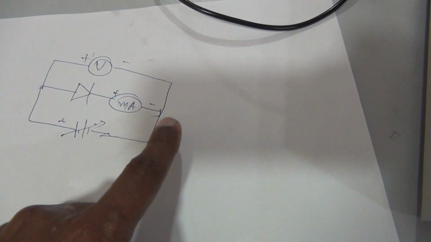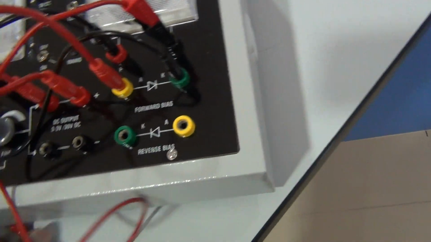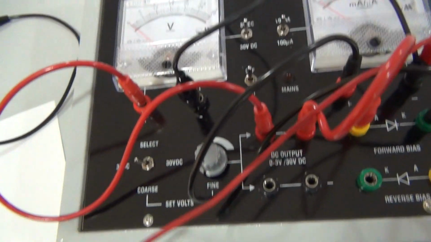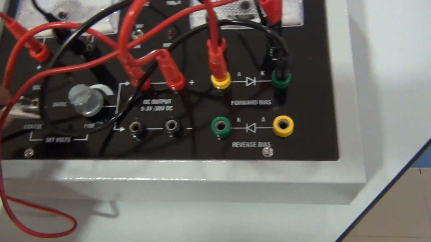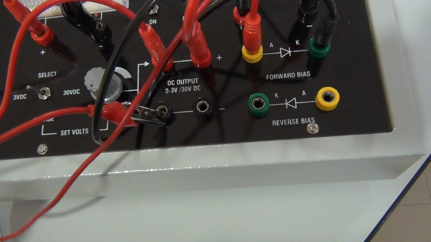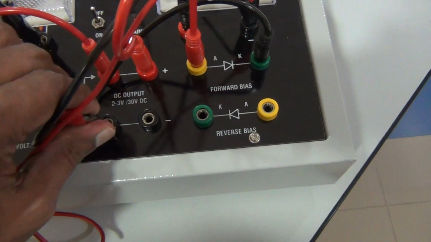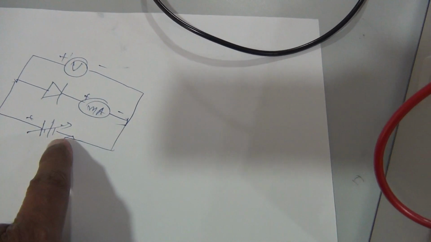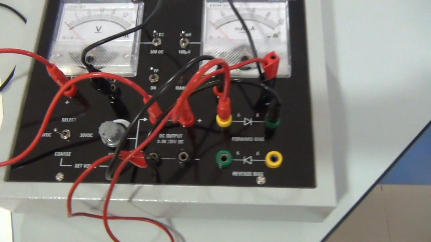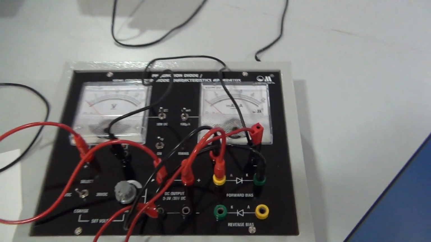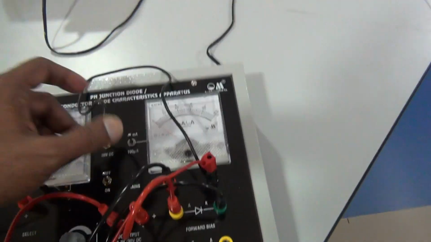Okay, this connection. Then again negative terminal of the milliammeter. See this one, negative terminal. One more wire is there now. Okay, that is connected to the negative terminal of the battery. See, it is just connected to one of these terminals. What I have connected is the negative terminal of the ammeter to the negative terminal of the battery. Okay, this is the connection. I hope you understood the connection. So you can again rewind and see how the connection is being done.